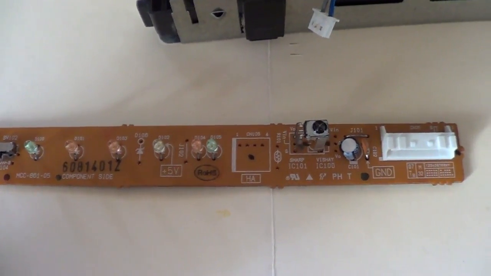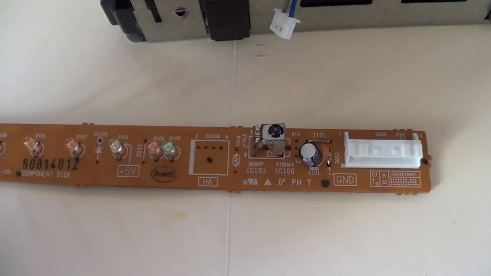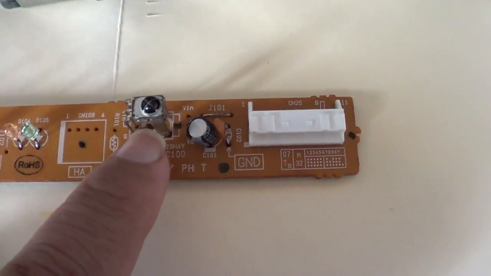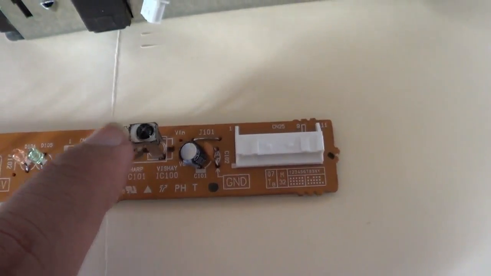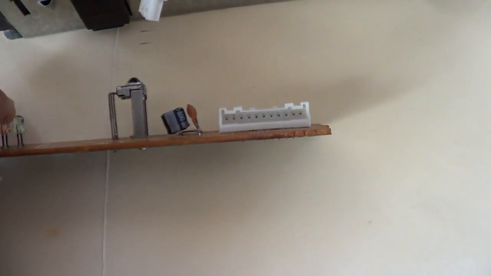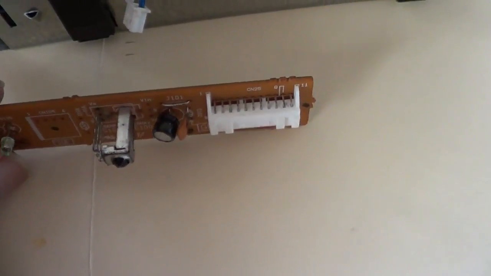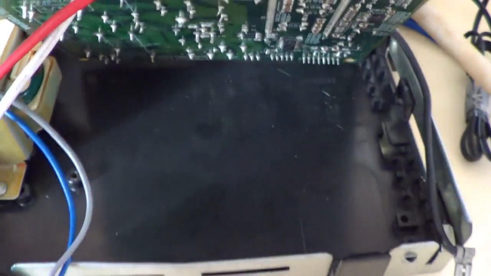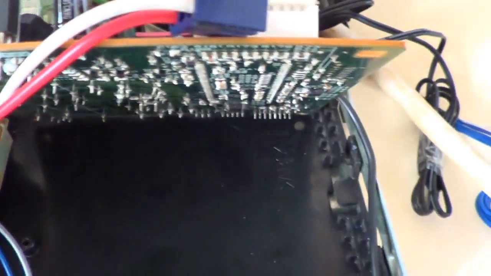The first check I did was to make sure that the remote control was functioning. So I used the remote and checked this infrared receiver, to make sure that I was getting signal out. Then I looked at the circuitry, the circuit board.